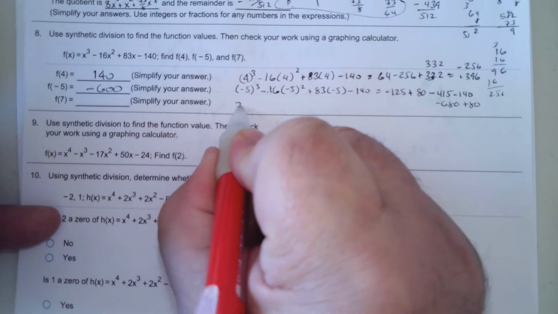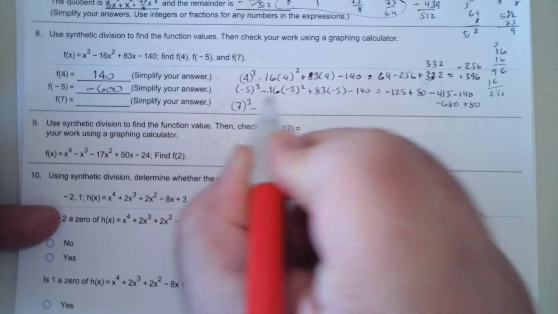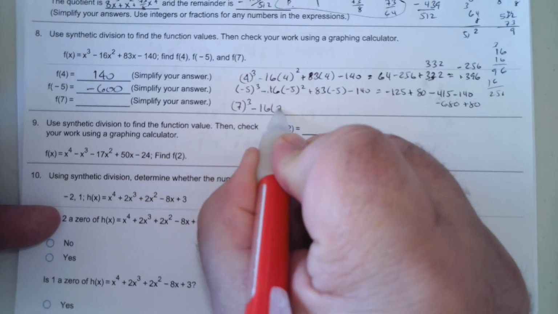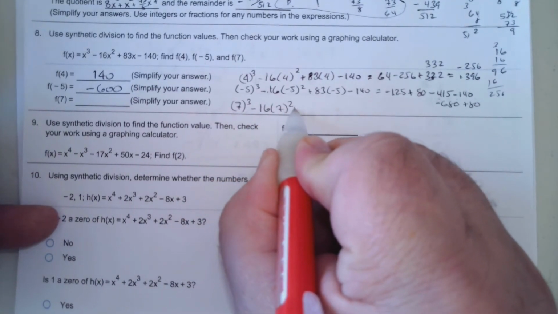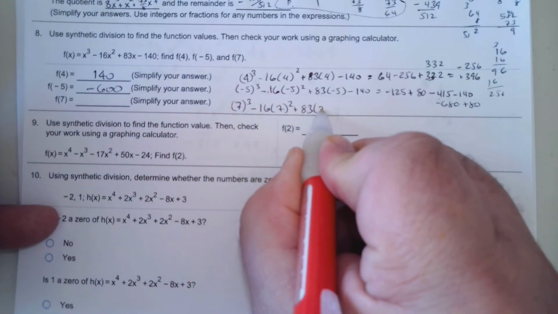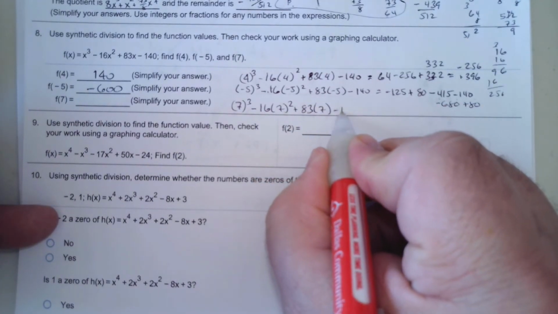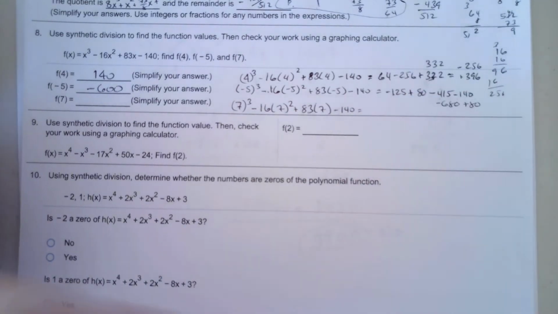And at 7, so 7 cubed minus 16 times 7 squared plus 83 times 7 minus 140.